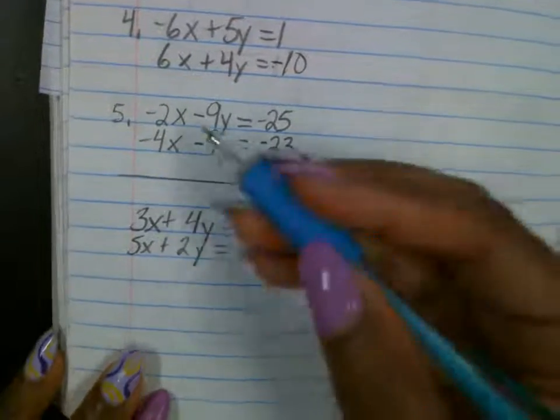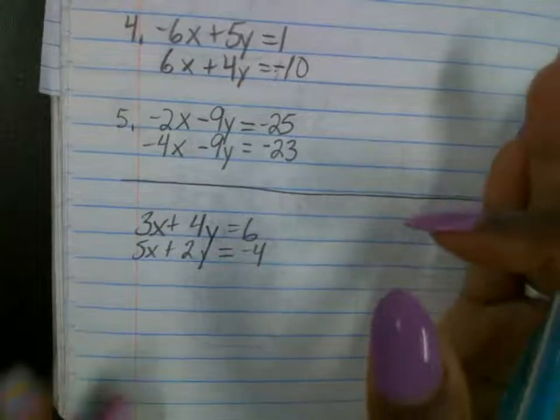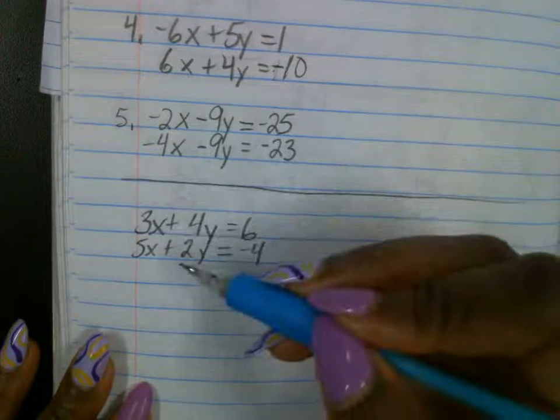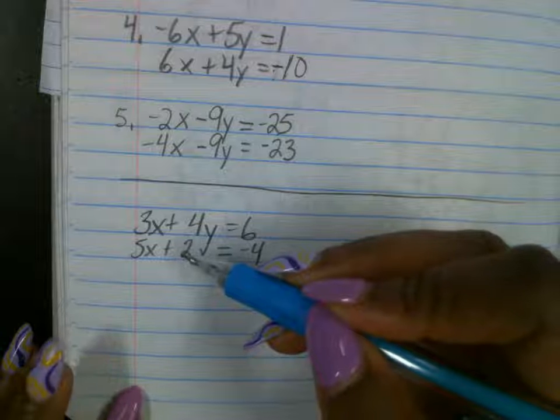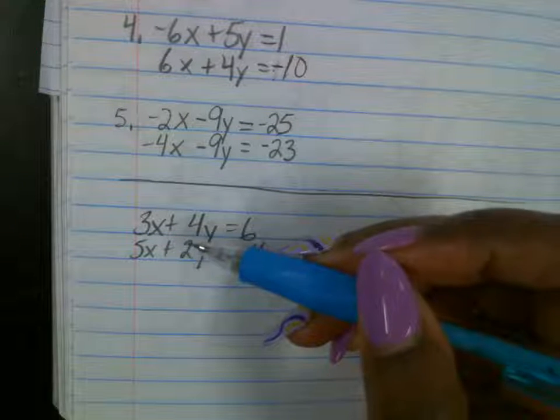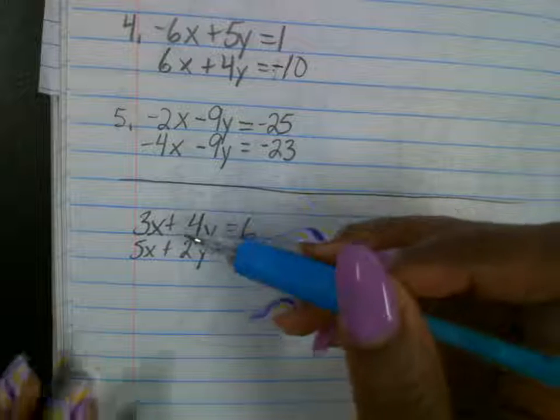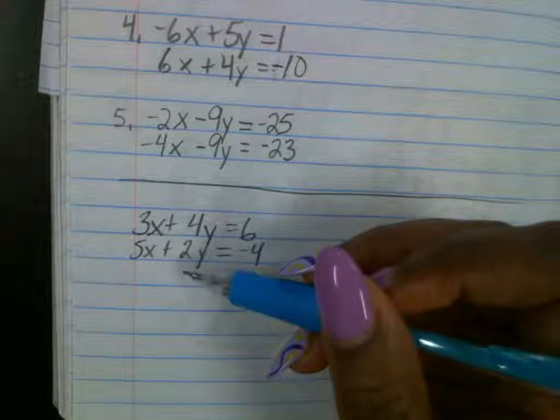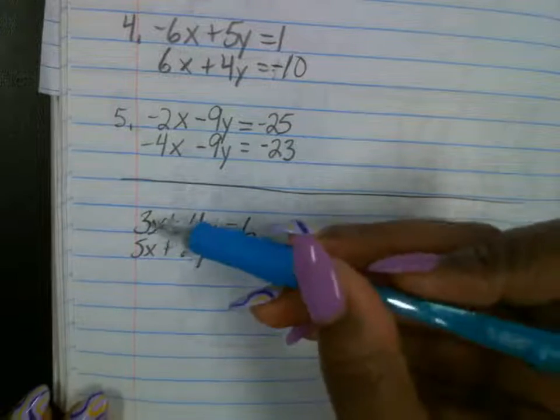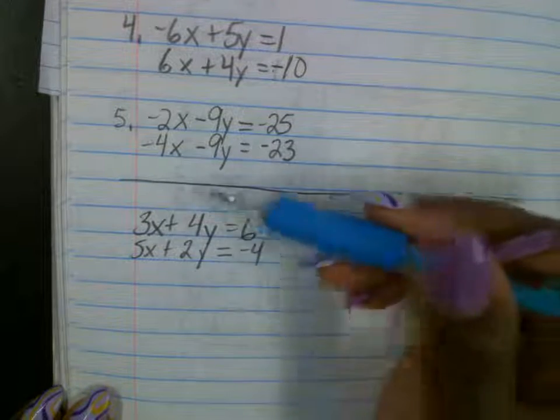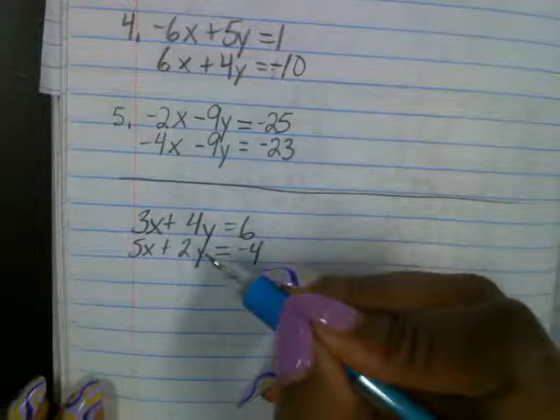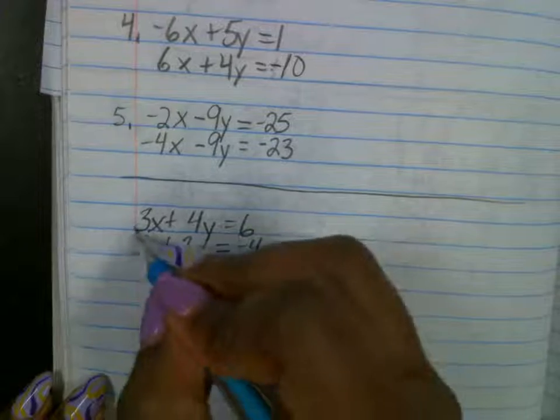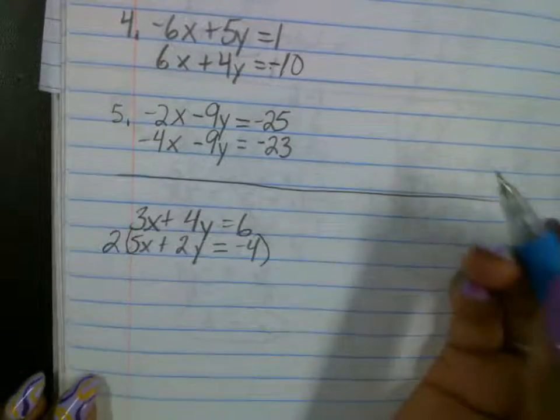Okay, so I can't eliminate either one of these by adding or subtracting. So then what I do is think of which one is going to be easy to eliminate if I can get the numbers to be the same, like a common denominator. Which one would be the easiest to get to the same number? 3 and 5 or 2 and 4? 2 and 4. What could I multiply times 2 to get 4? 2. So I'm going to multiply everything by 2.